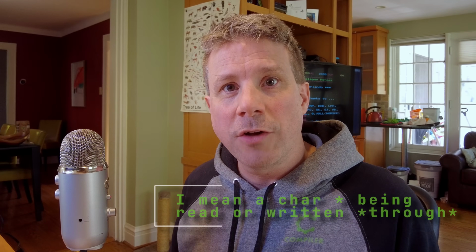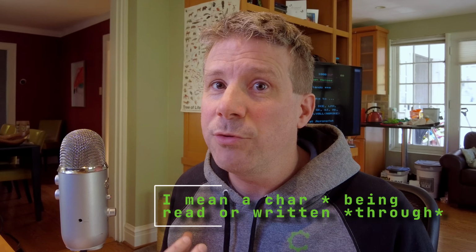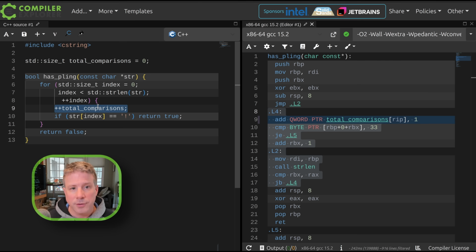Char and bytes are different. In order to interact with operating system level routines like fread or malloc or other things like that, there is a get out clause for the type-based aliasing that the compiler uses otherwise. What that means is every time you see a char star being either read or written to, the compiler has to assume that it might alias with anything else. And as a result of that, it has to be very conservative. Every time we increment total comparisons, even though it's a size_t, that size_t may alias with the char star that was passed into this function. And so we have to assume that incrementing total comparisons might change the result of strlen.